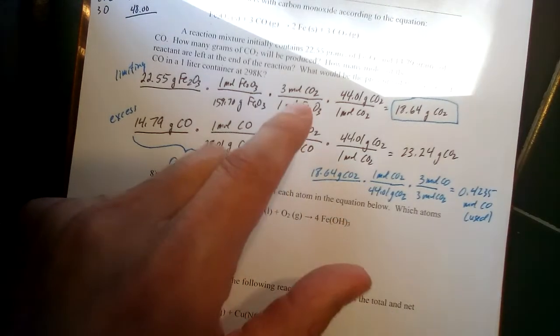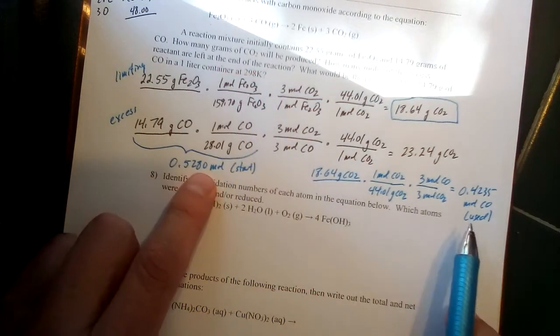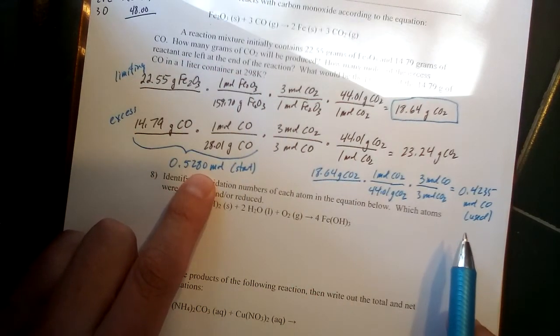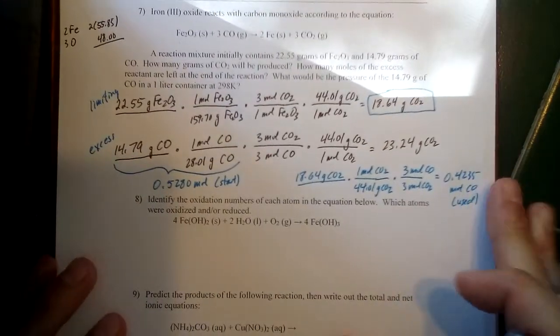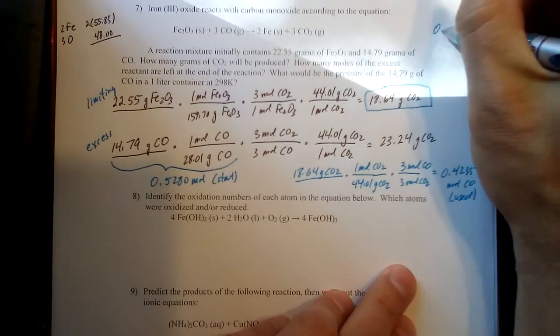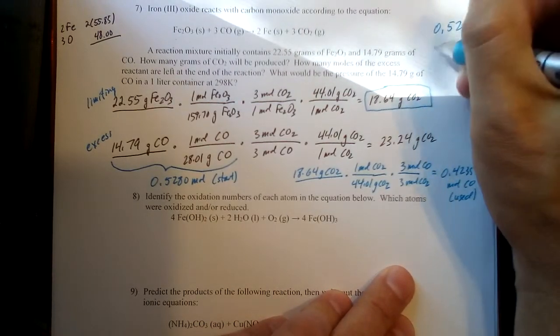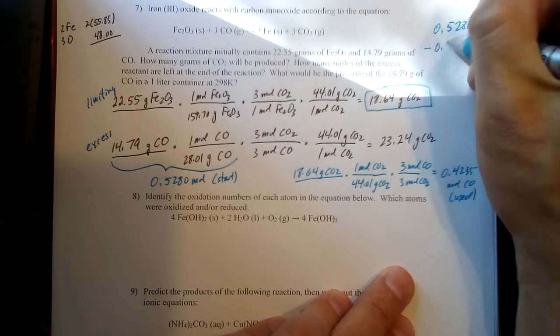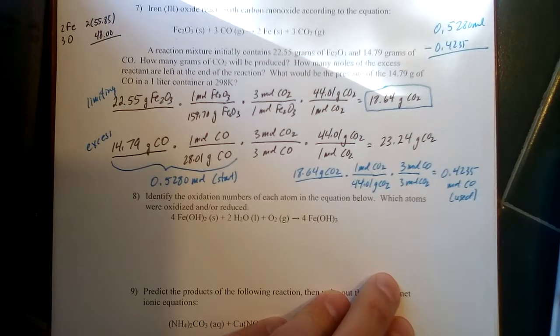So we're actually asked how many moles of the excess reactant are left at the end of the reaction. We still need to subtract to do that, but if we take, see if I can find a spot to do this, the 0.5280 moles started with, subtract 0.4235 moles used, and that will give us how many are left over.